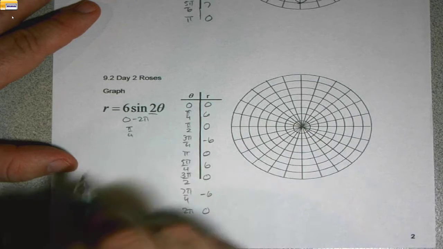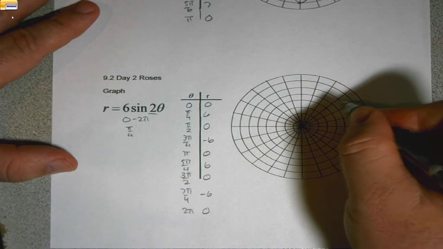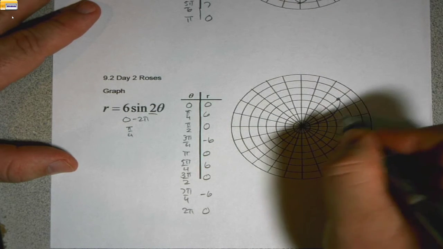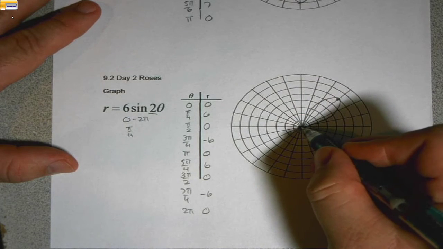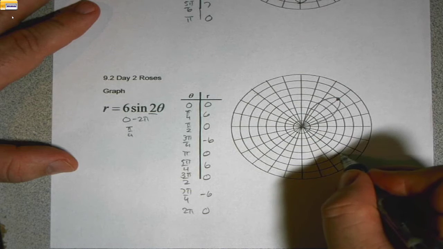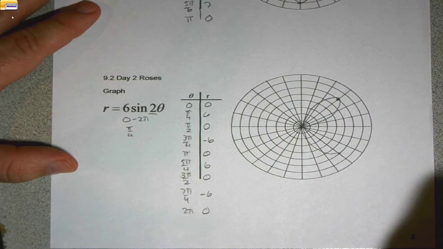Pi over 4 is 6. Pi over 4, 1, 2, 3, 4, 5, 6, right there. So we have half a petal. Pi over 2, back to 0. 3 pi over 4, that's over here, is -6. That's down there. So there's the next petal we're going to draw.